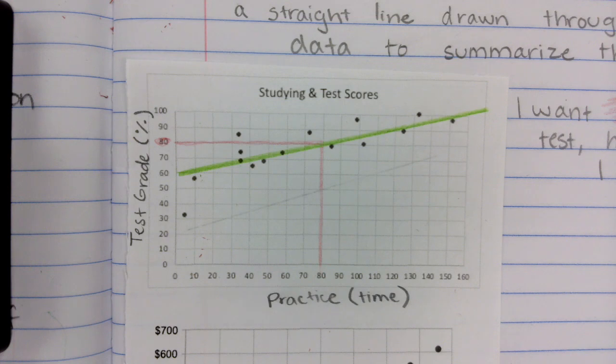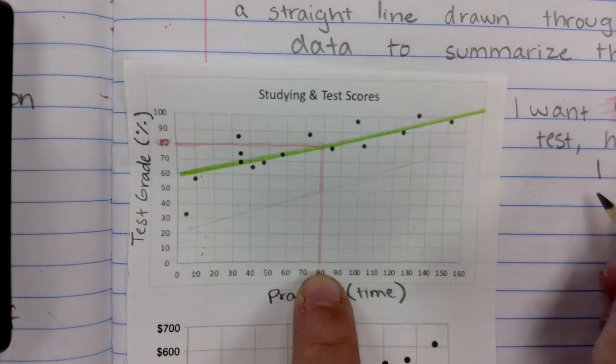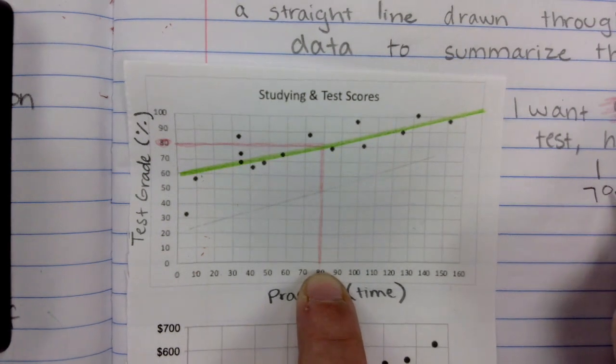So I'm going to write 78 minutes for mine. If yours was different, you write your answer. So use your own line to see about how much it was for that 80%. Mine was 78, but yours might be different.